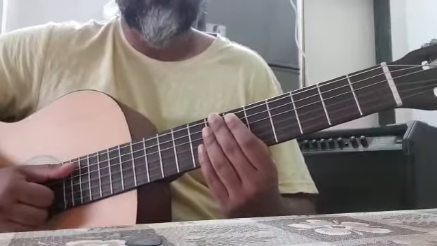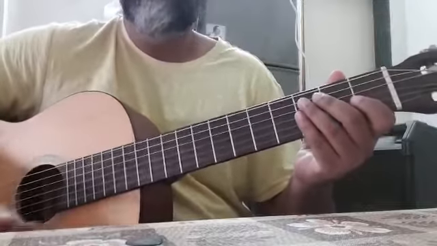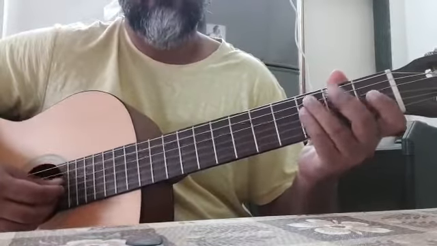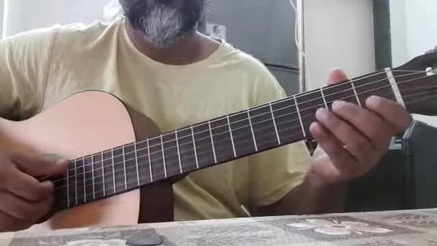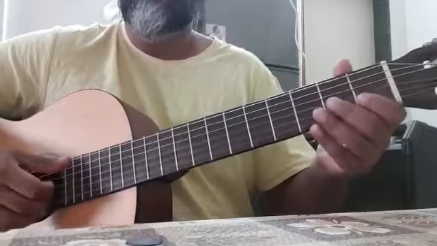So what I want to show you today is that when you play a scale, it has a family of chords. For example, if this is the C major scale, do, re, mi, fa, sol, la, ti, do. I didn't sing it, I'll sing it. Do, re, mi, fa, sol, la, ti, do.